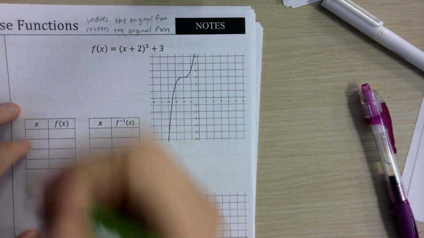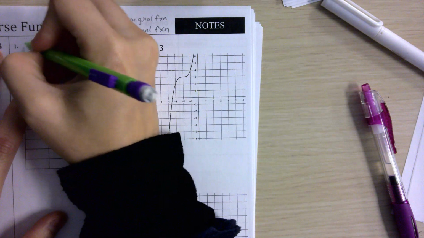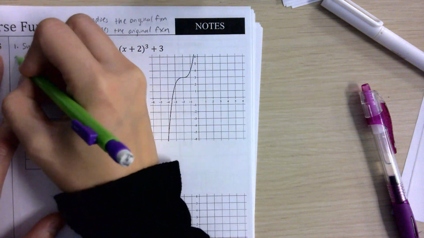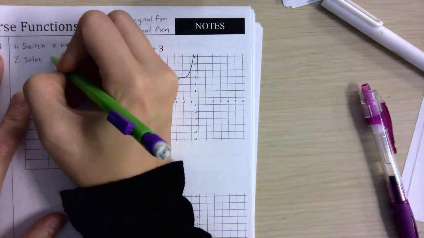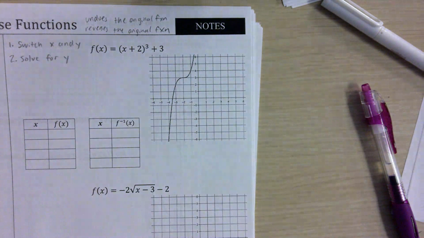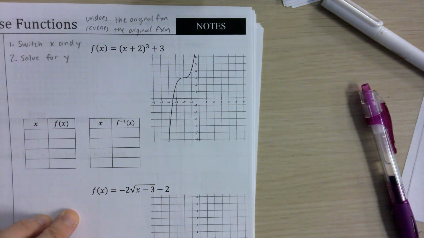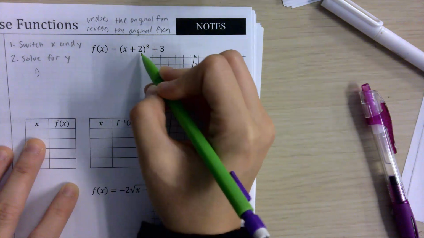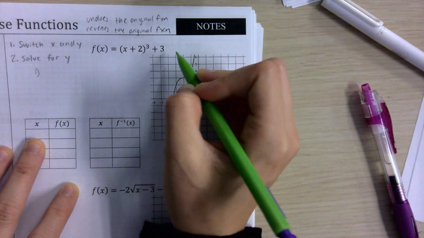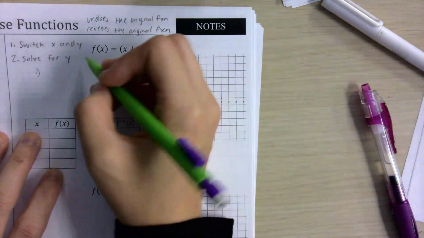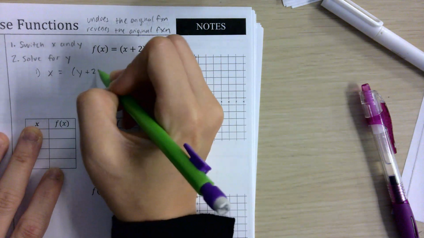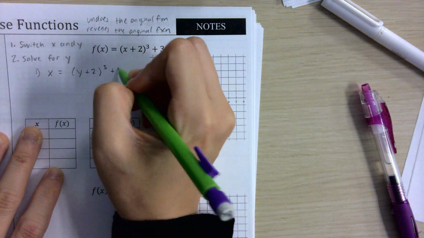It's pretty simple. Step one, you switch x and y, and then step two, you solve for y. So, two easy steps. So let's do the first step. We have y equals (x plus 2) to the third plus 3. So this is a y, we're going to make it x. x equals (y plus 2) to the third plus 3.